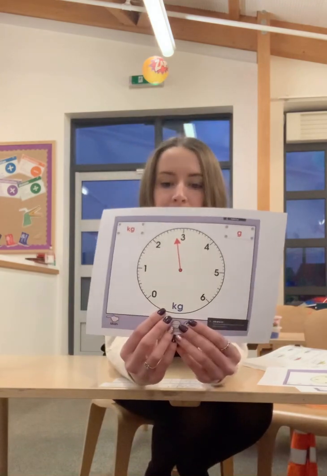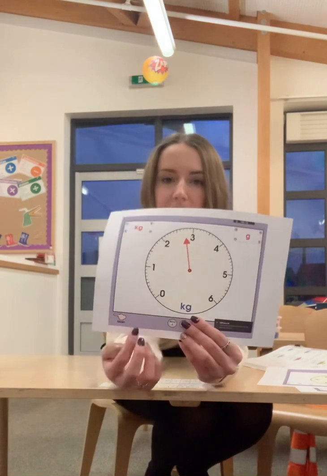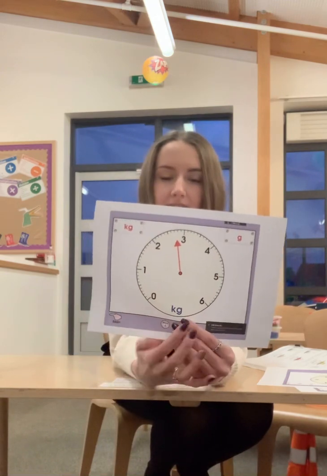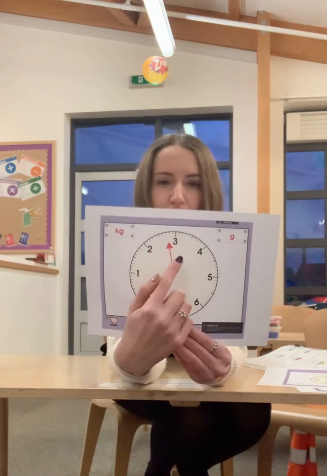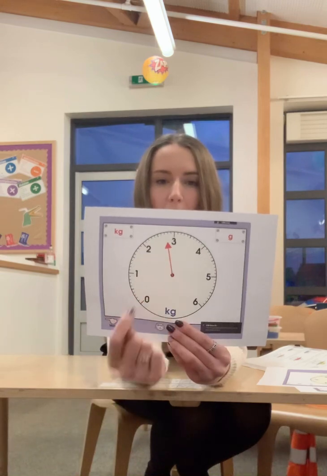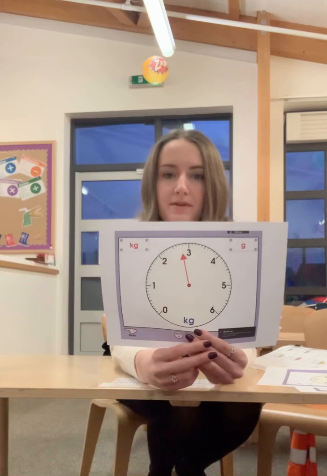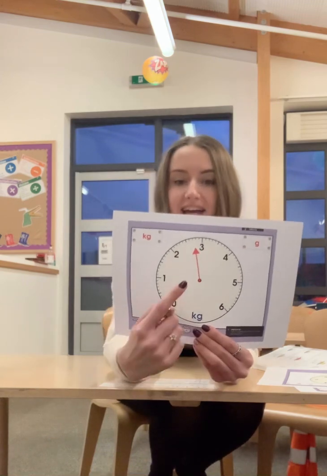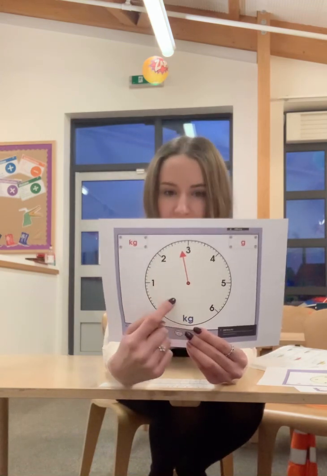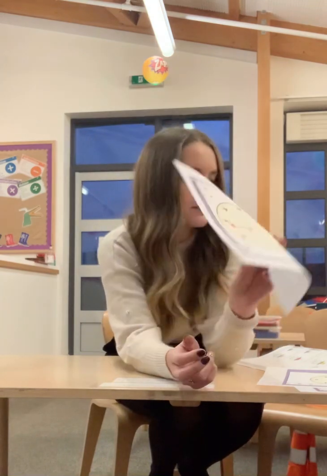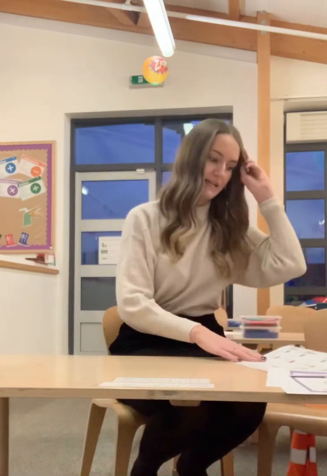this one? Okay, so it started at 0 and it stopped here. Is it less than 3 kilograms, more than 3 kilograms, or as heavy as 3 kilograms? That's right, it's less than 3 kilograms. It's not quite made it to the 3, it's just before the 3, isn't it? Well done.